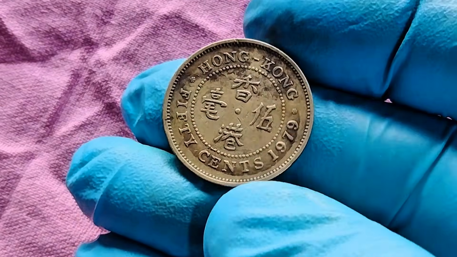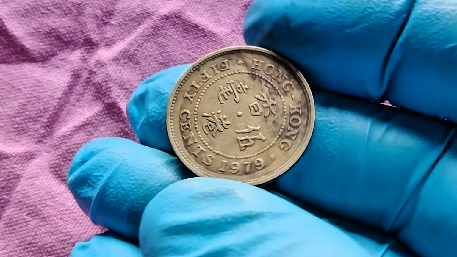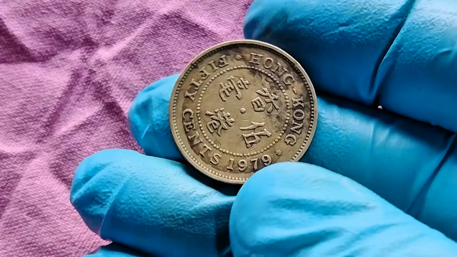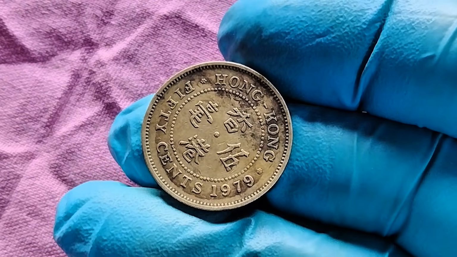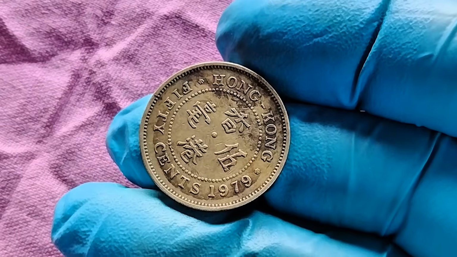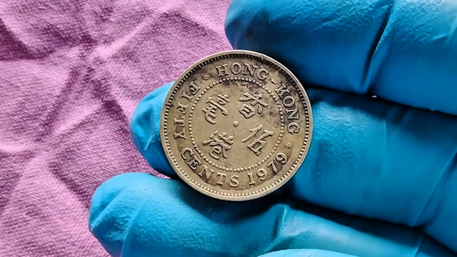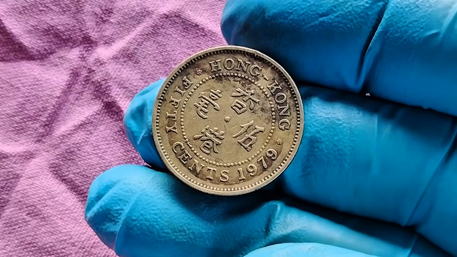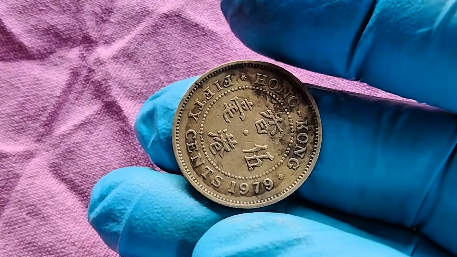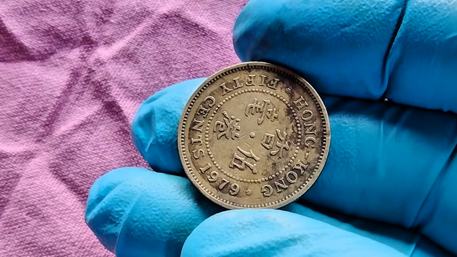In conclusion, the 1979 Hong Kong 50 cents coin featuring Queen Elizabeth II is a fascinating collectible from the colonial era of Hong Kong. With its nickel brass composition, clear royal portrait, and practical design, it represents the economic and historical environment of Hong Kong in the late 20th century.